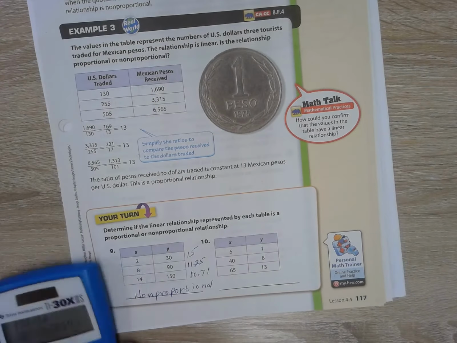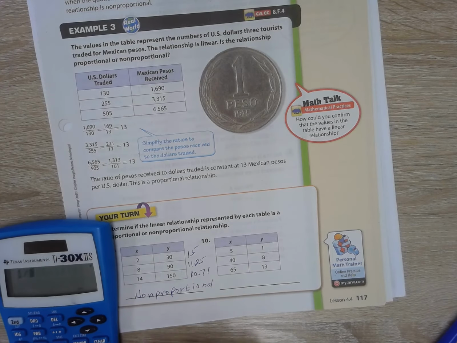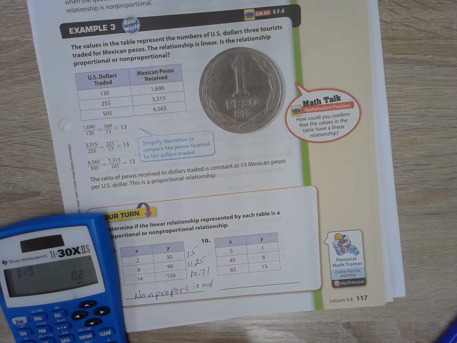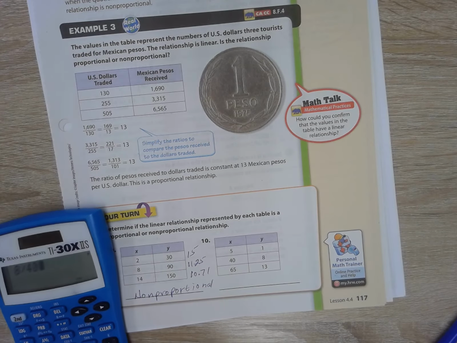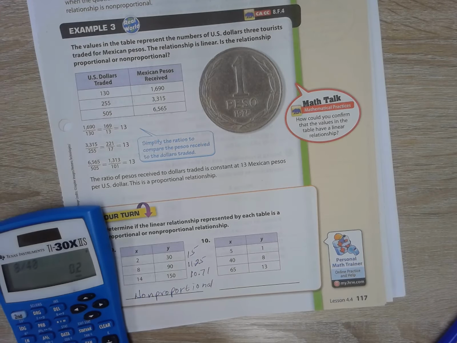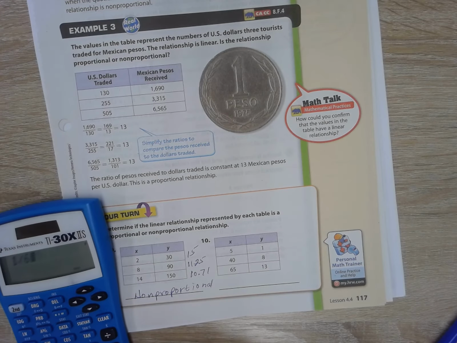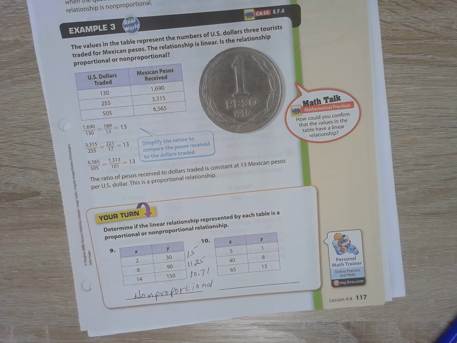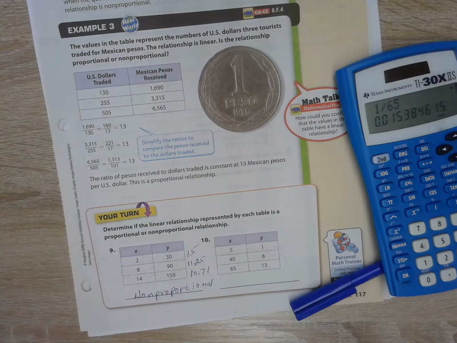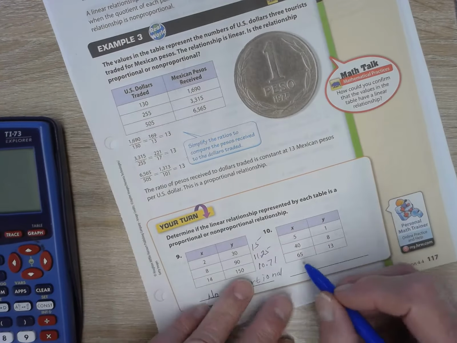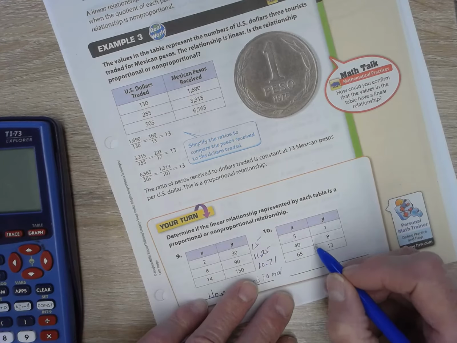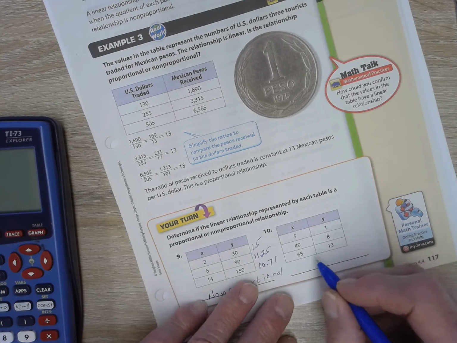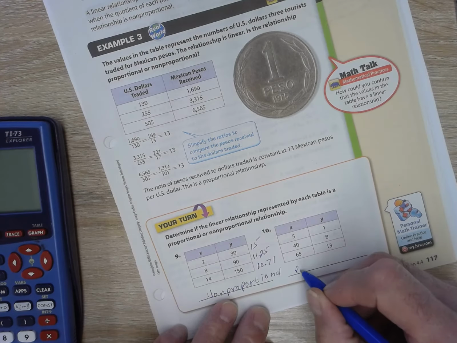Okay. So here we have 1 divided by 5, 8 divided by 40, 13 divided by 65. So as you can see, if I labeled and plotted all these ordered pairs, 5 and 1, 40 and 8, 65 and 13, you would see it is proportional.